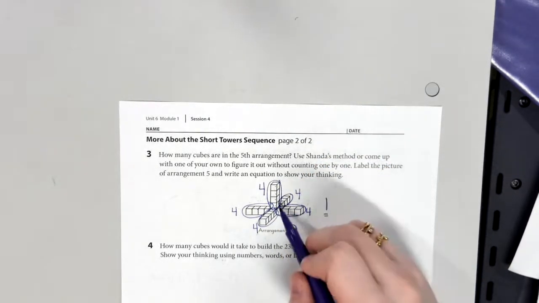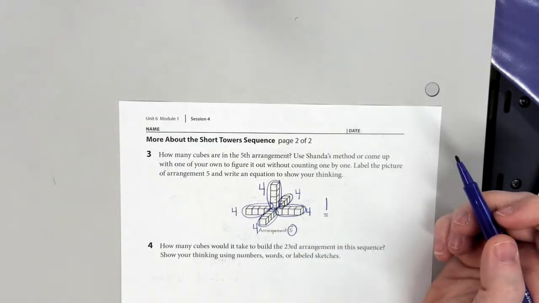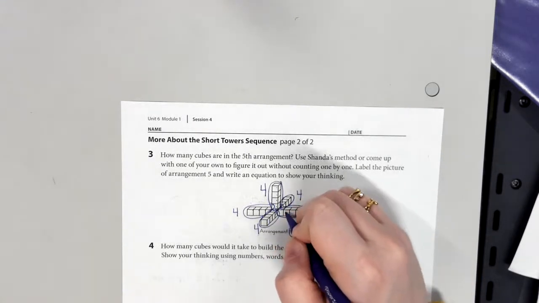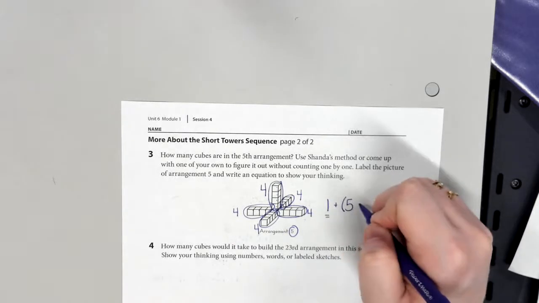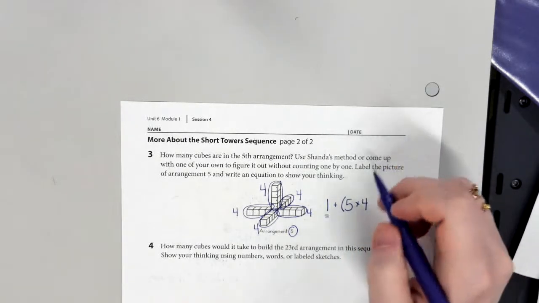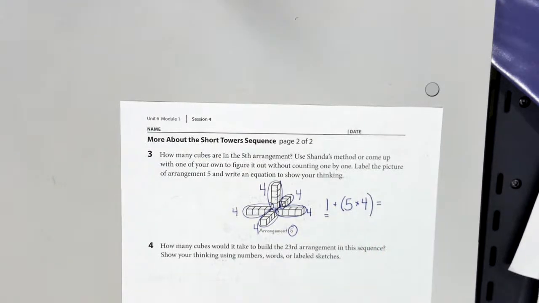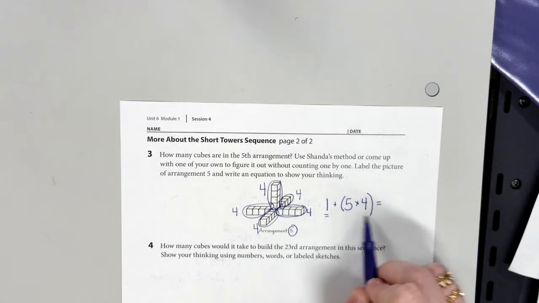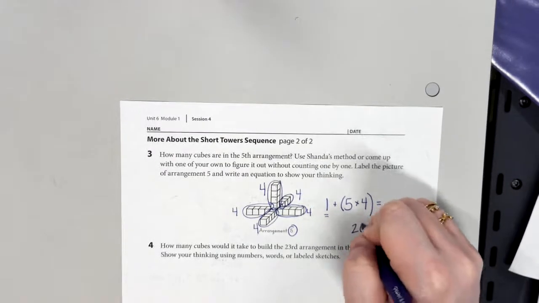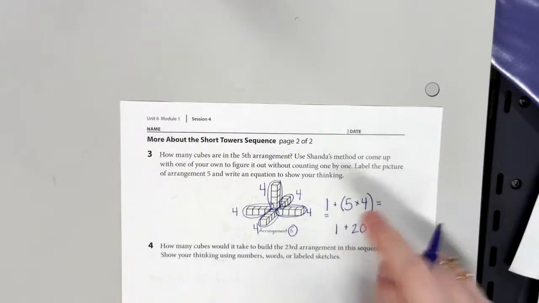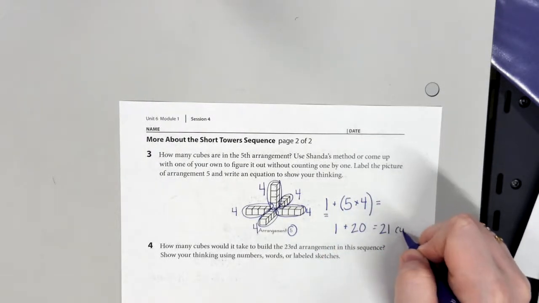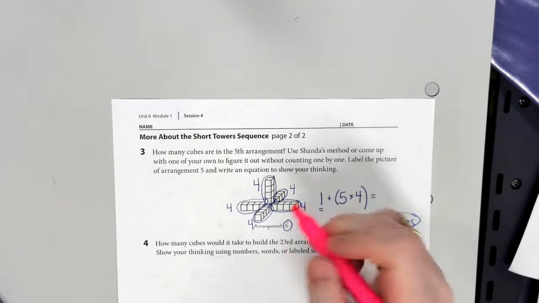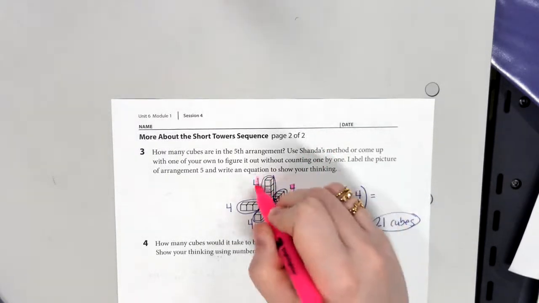It's really important that we don't forget about the 1 in the center that's holding up this arm. So we have 1 in the center plus we have 1, 2, 3, 4, 5 arms. Each arm contains 4 cubes. Here's my equation. We always solve parentheses first. 5 times 4 is 20. Still have that 1 hidden underneath, so we add them together, we get 21 cubes. Now again, pay attention to our pattern. We're in arrangement 5, and there's 4 cubes in each arm.